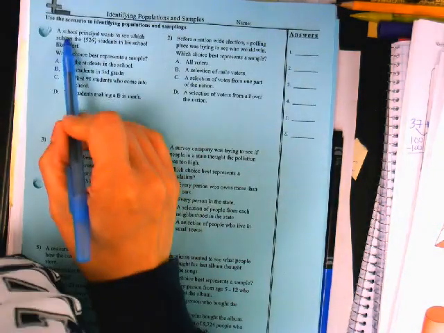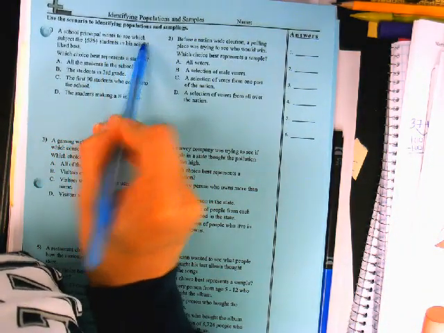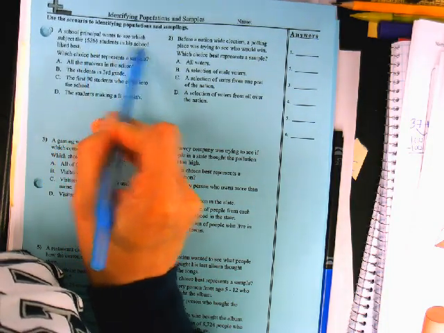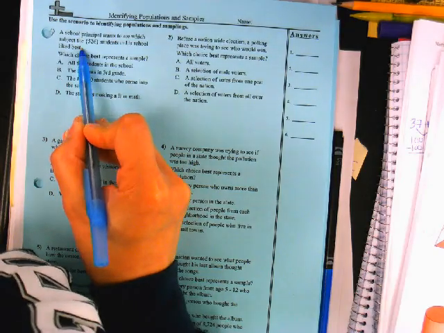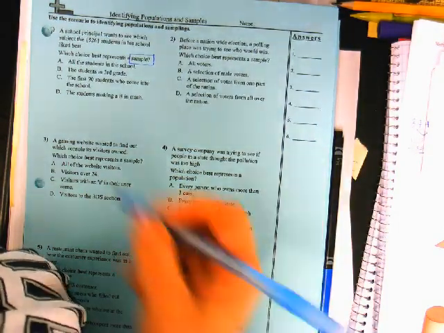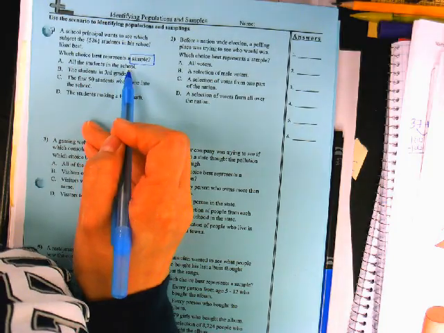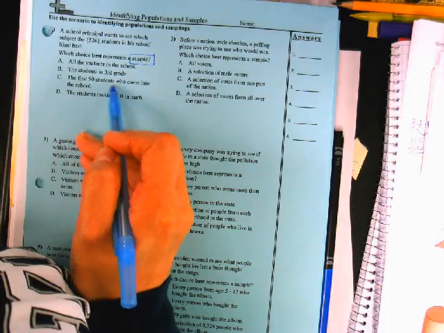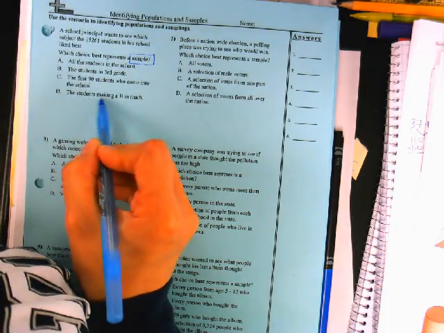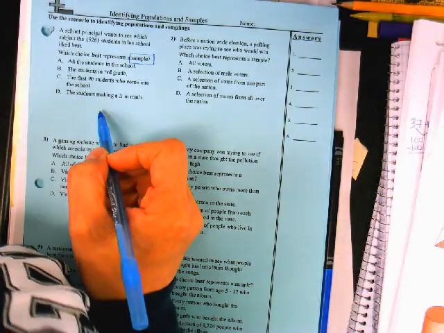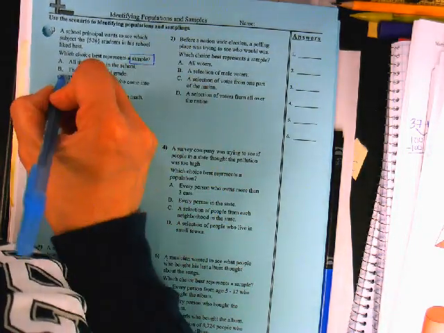Okay, a school principal wants to see which subject the 526 students in his school like best. So, what subject do they like the best? Population. Which choice best represents a sample? So, we're looking for a sample. All the students in the school, the students in 3rd grade, the first 90 students who came into the school, the students making a B in math. So which is a good example of a sample? Dylan? C. Correct.